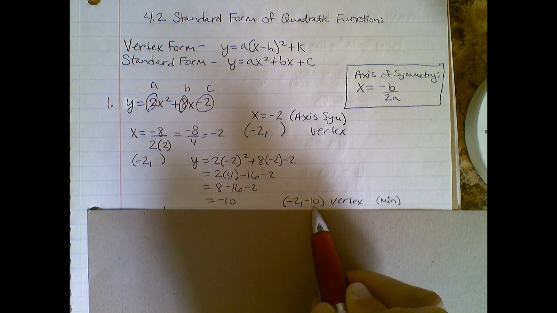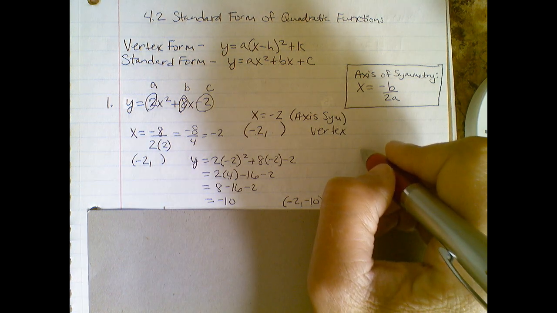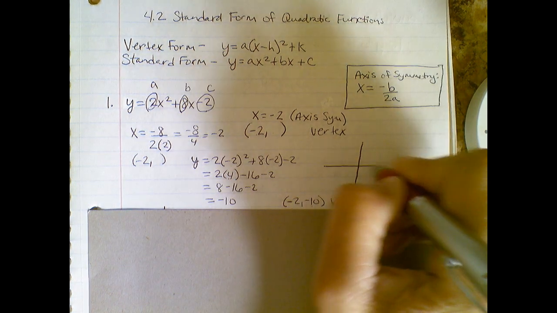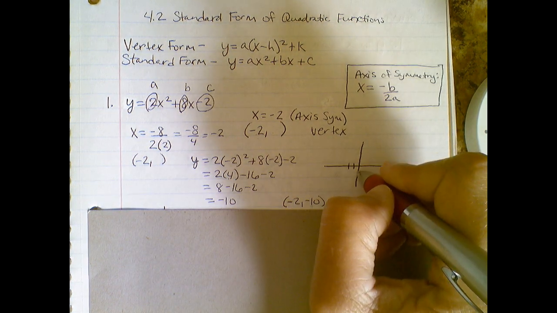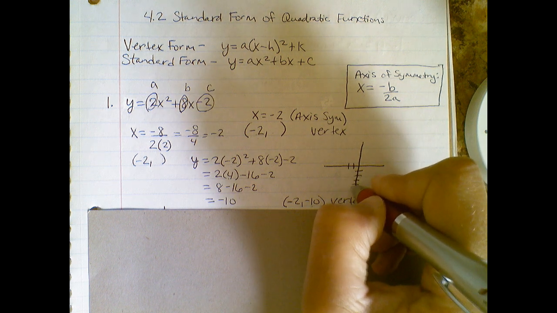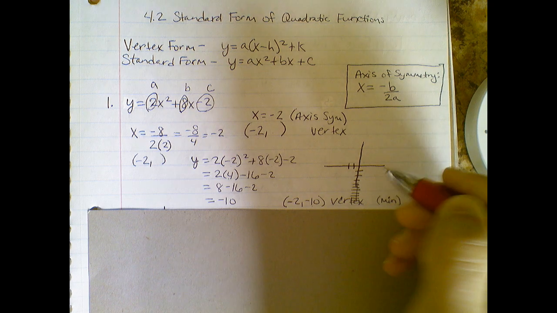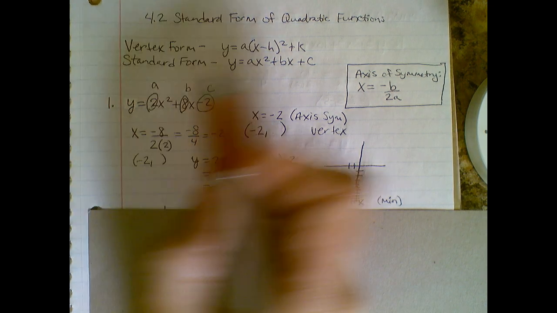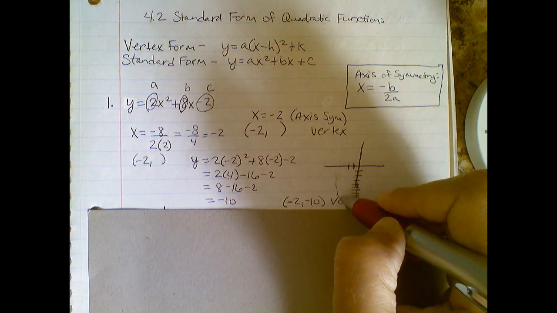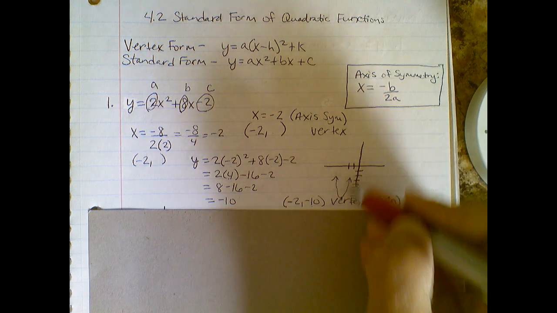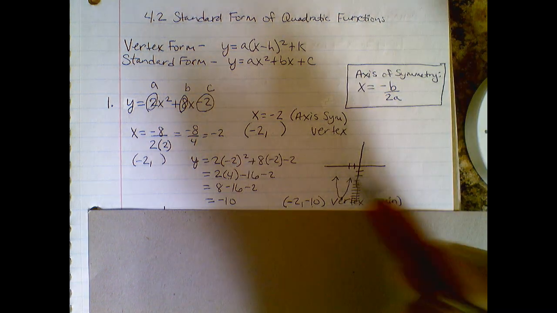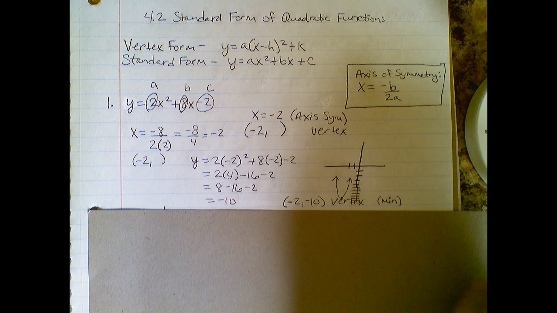Now if I take a quick look at my graph, I would go over to negative 2, down to negative 10, and it's going to be that point. And then from here, this 2 is positive, so my arrows are going to be going up. If that 2 is negative, then my arrows are going down. So that would be a quick sketch of what my graph looks like.